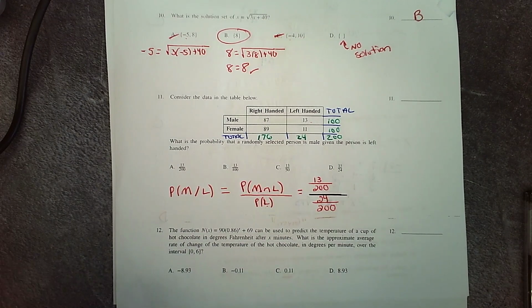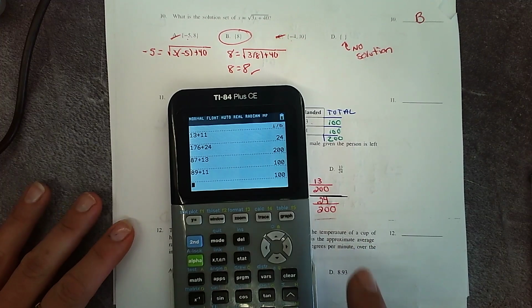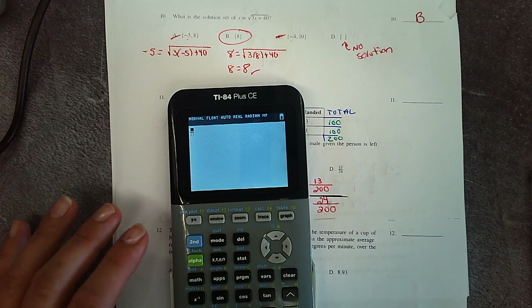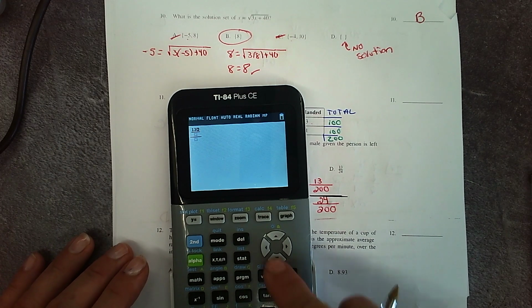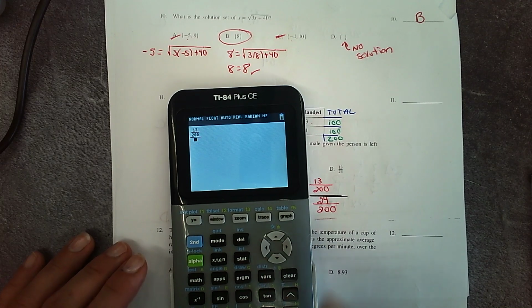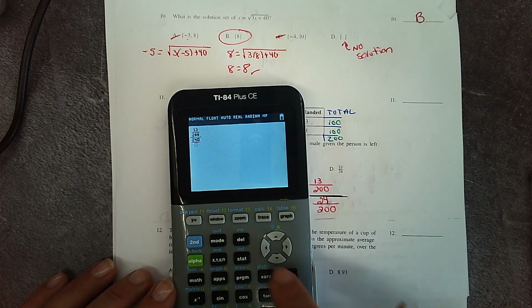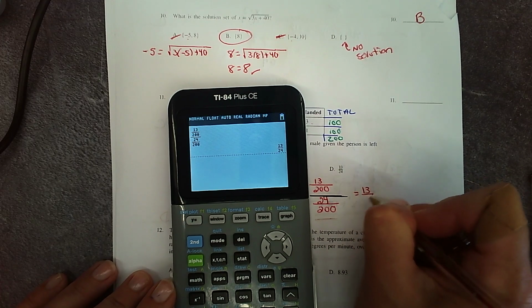All right, now there's 2 ways of doing this, okay? You could put that in your calculator, alpha y equals, 13's first, 13 over 200. Alpha y equals 24 over 200, which is 13 over 24, okay?